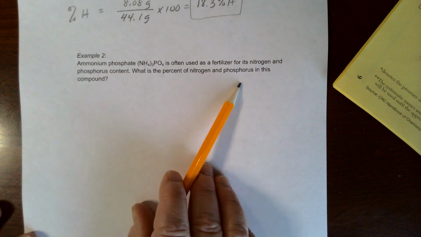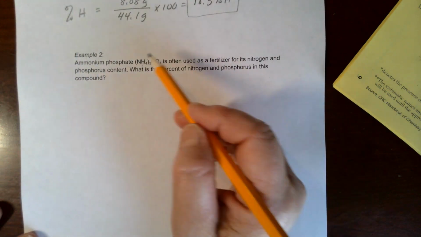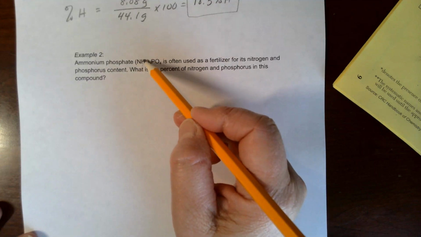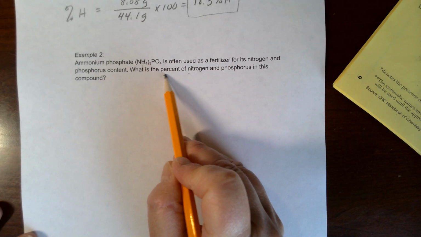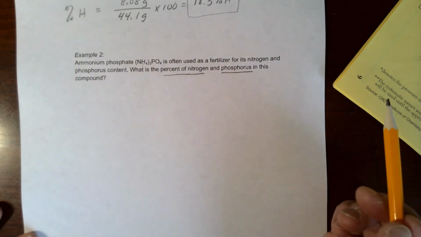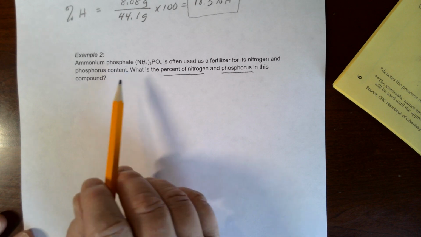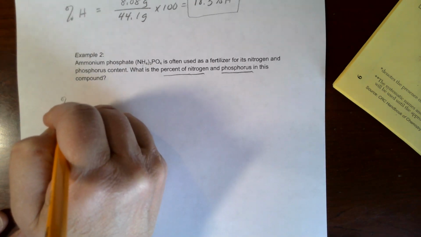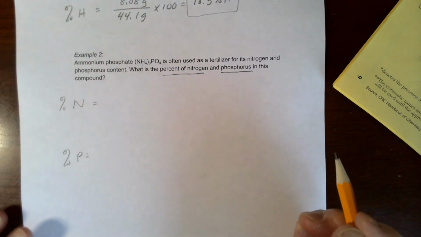What is the percent of nitrogen and phosphorus in this compound? So there are actually 4 elements: nitrogen, hydrogen, phosphorus, and oxygen. But they are only asking us to find the percent of nitrogen and the percent of phosphorus, because those are the ones that are most important to the fertilizer industry. So let's set that up, percent nitrogen and percent phosphorus.